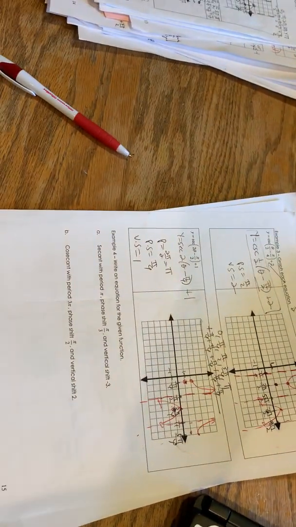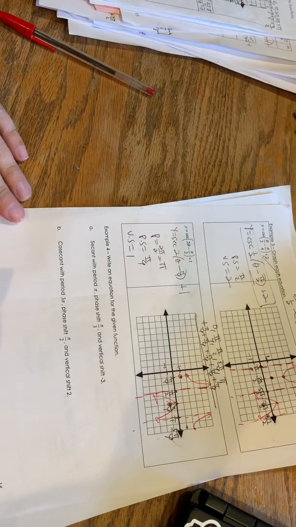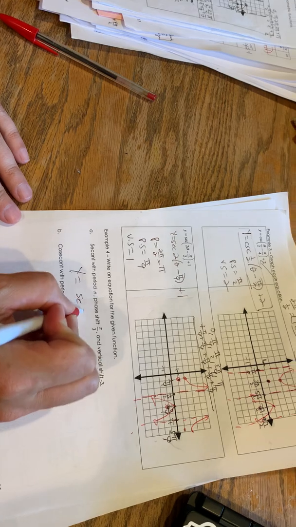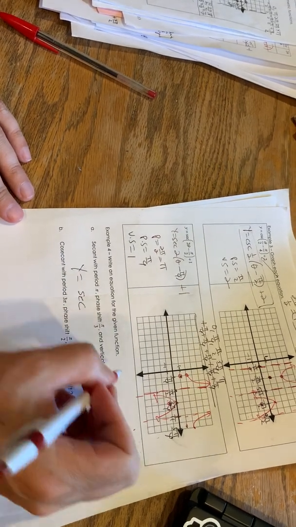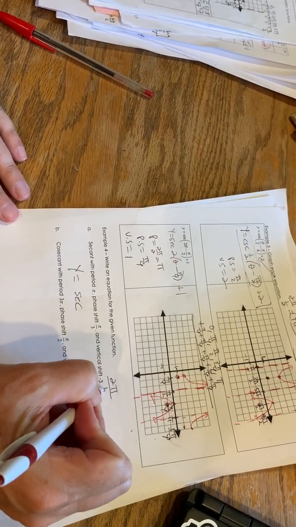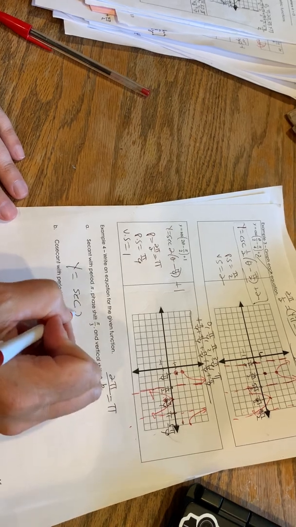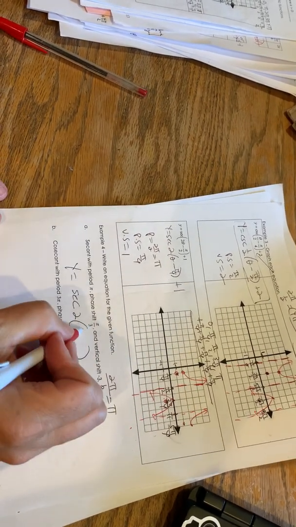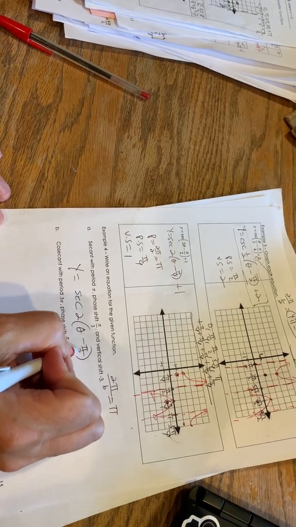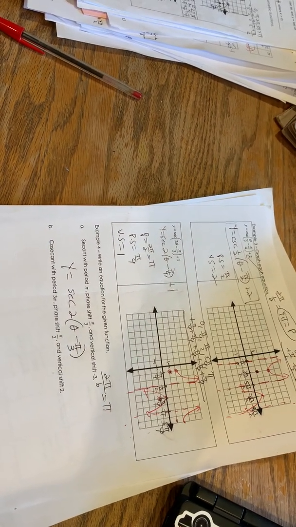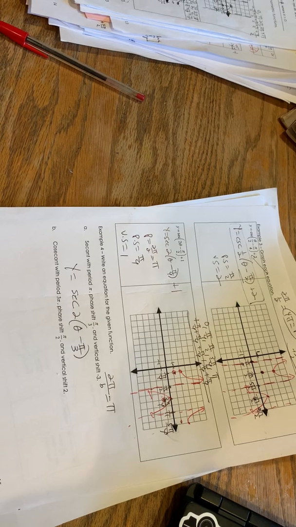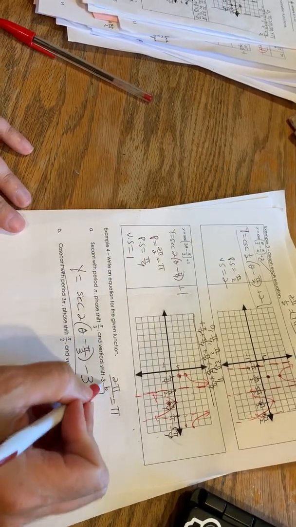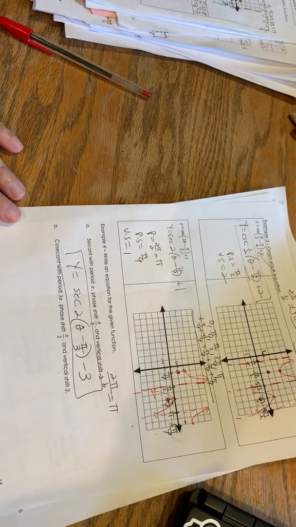Bottom of the page, write an equation for the given function. Secant with period pi. Y equals secant. If the period is pi, 2 pi over blank equals pi, that would be 2. And if the phase shift is pi over 3, it'd just be theta minus pi over 3. That would cause the graph to go pi over 3 to the right. And the vertical shift is -3, so I would just subtract 3. That would be the first part.